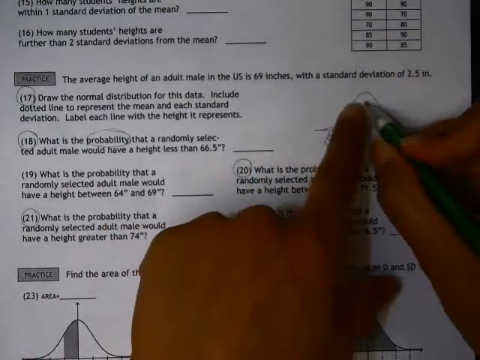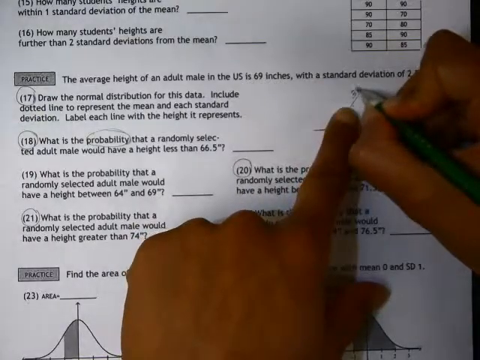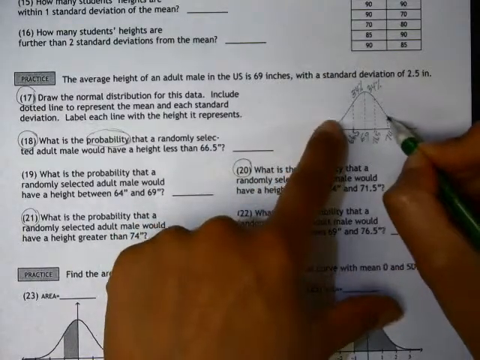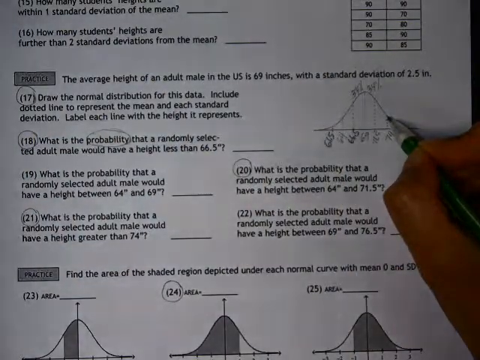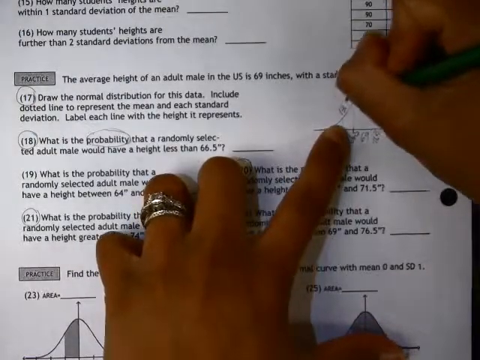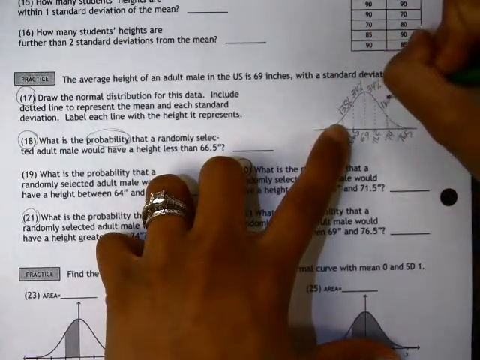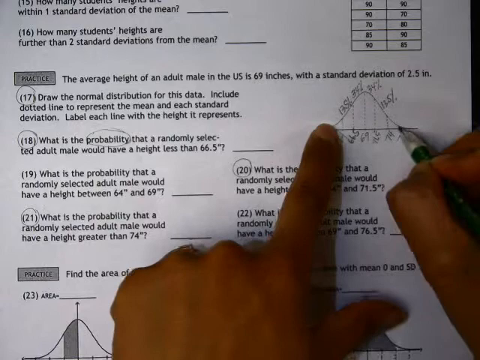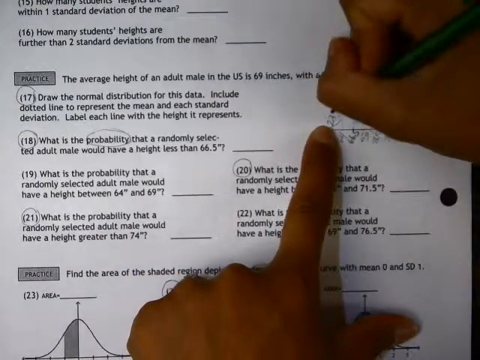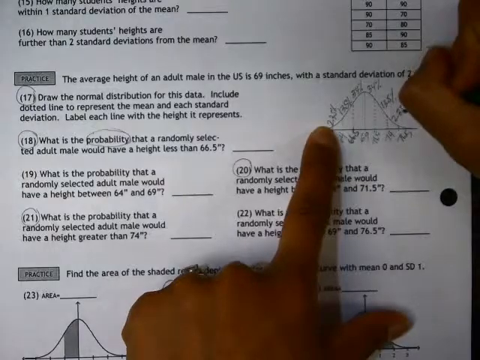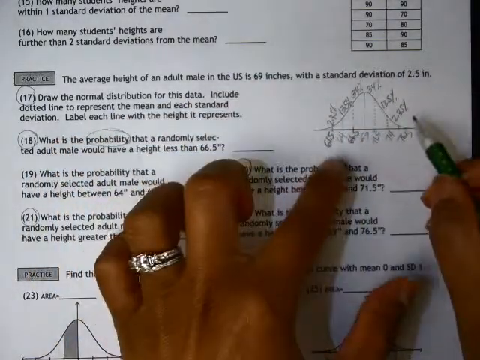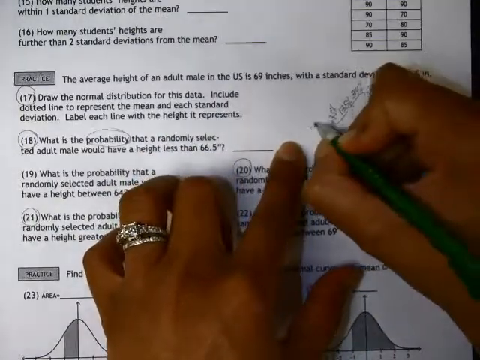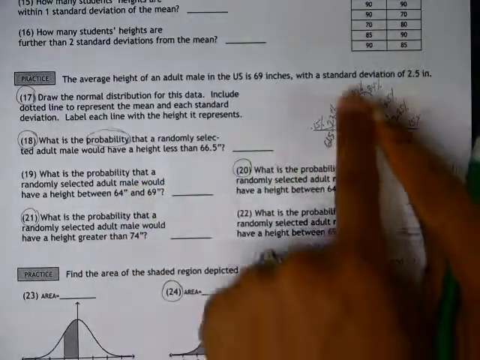So we know that within one standard deviation is 68%. So this is 34%, this is 34%. We know that within two standard deviations is 95%. That leaves 13.5% on this side and 13.5% on this side. Then 99.7% of the data is within 3 standard deviations, which leaves 2.35% over here and 2.35% over here. And then lastly, it's very rare that we're going to use it, but the rest would be 0.15% left here and 0.15% left here. So that all adds up to 100%.